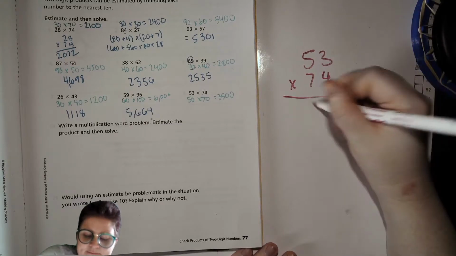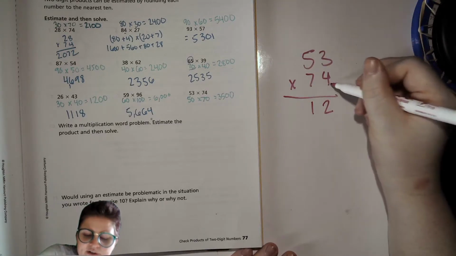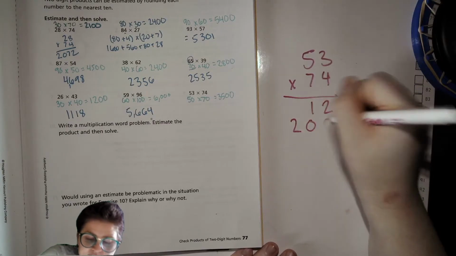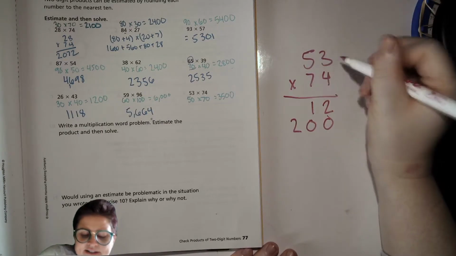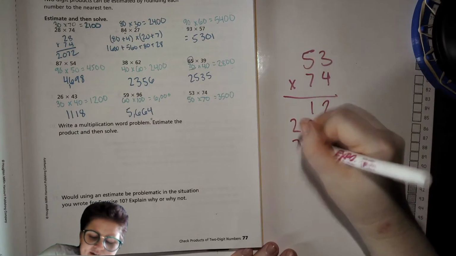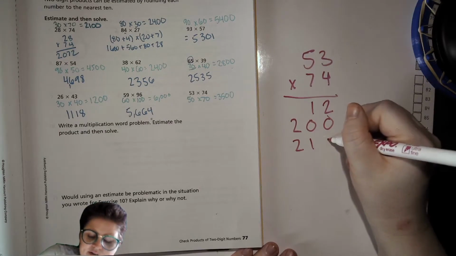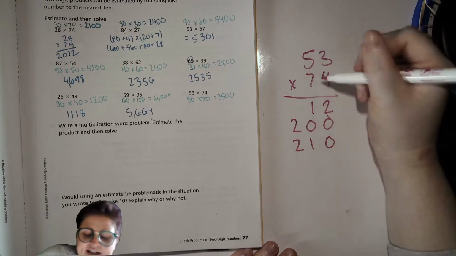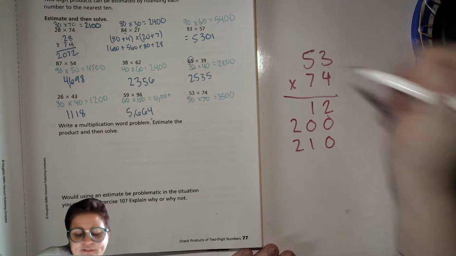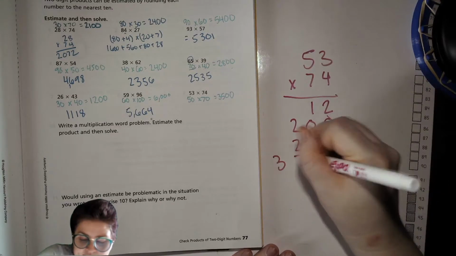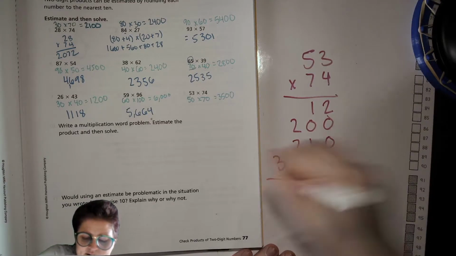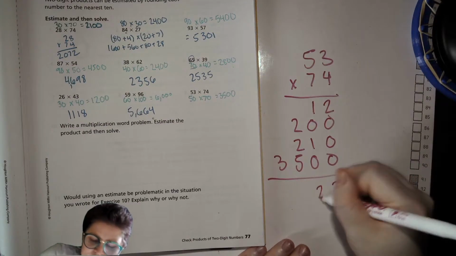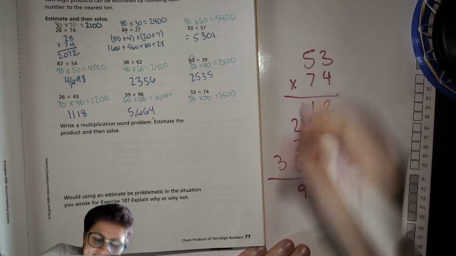4 times 3, 12. 4 times 50, 200. 70 times 3, 2,100, or 21 tens, so 210. And 70 times 50, 3,500. 3,500. 2, 2, 9.